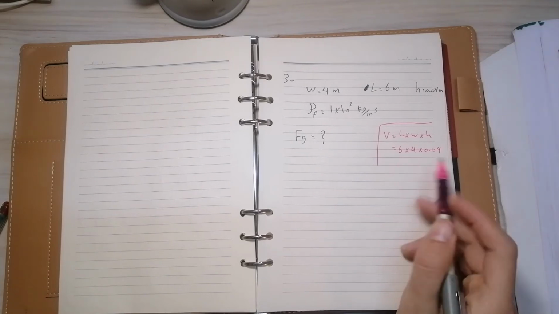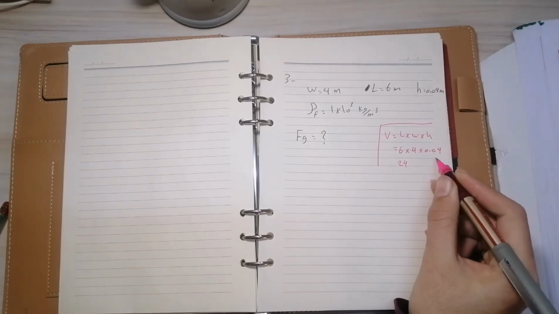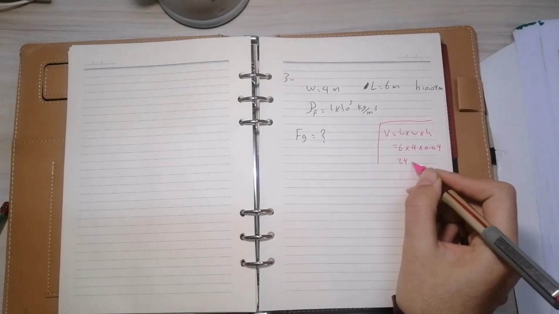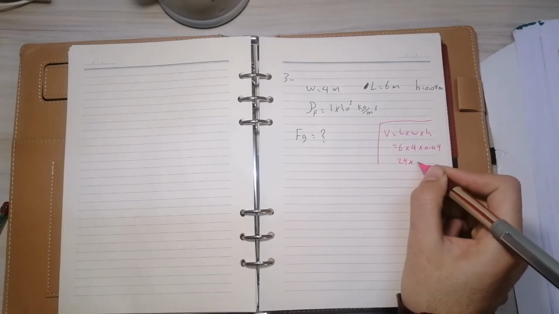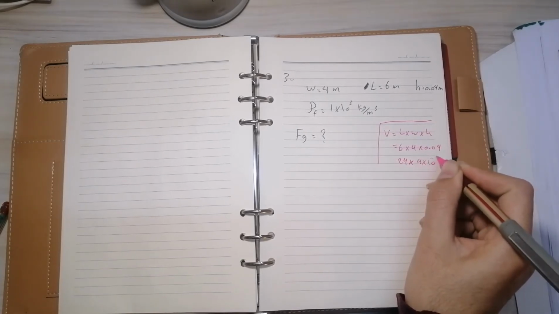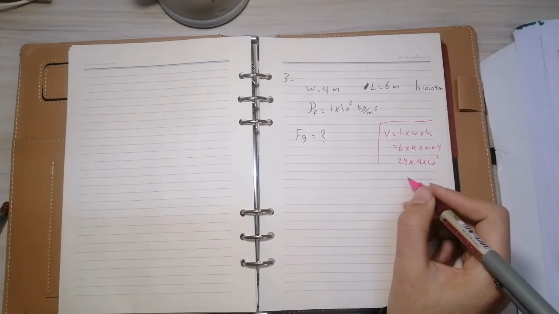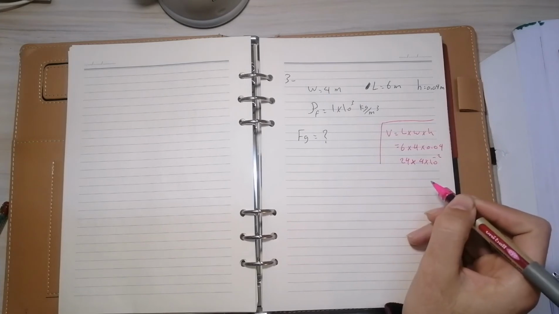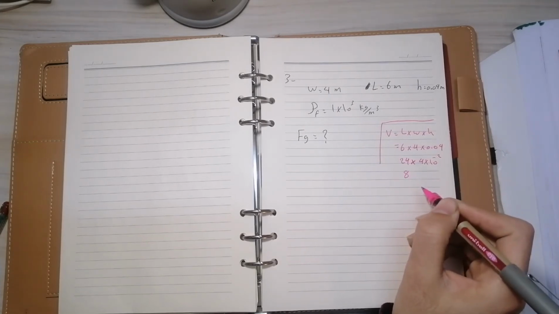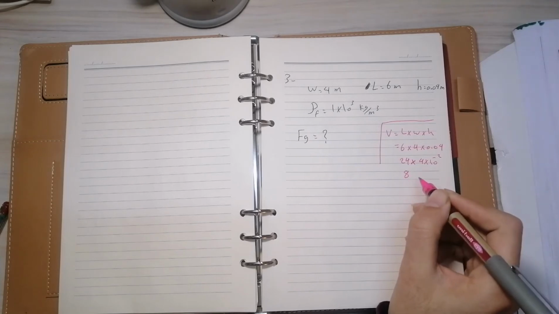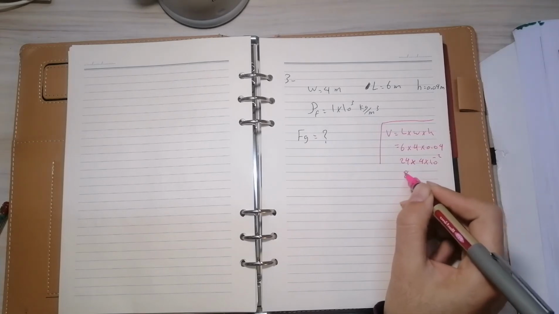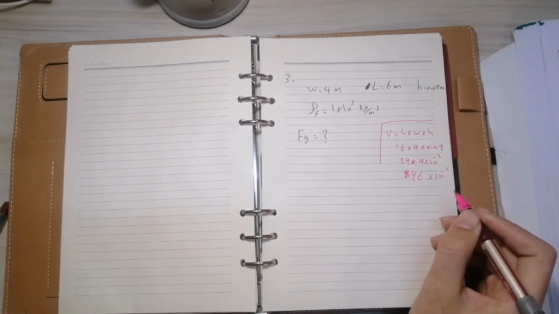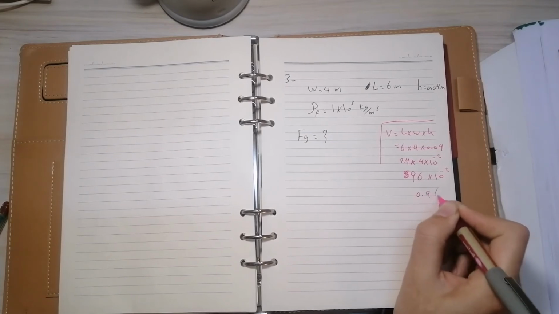multiplied by 6. This will be 24. Multiplied by 0.04. So I'll just change this into, I don't have a calculator with me at the moment, so this will be 4 multiplied by 10 to the power negative 2. 4 multiplied by 24. This will be 96 times 10 to the power negative 2. And then this will be 0.96. Yeah, this is the volume.